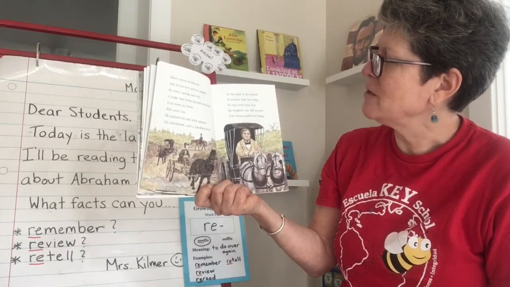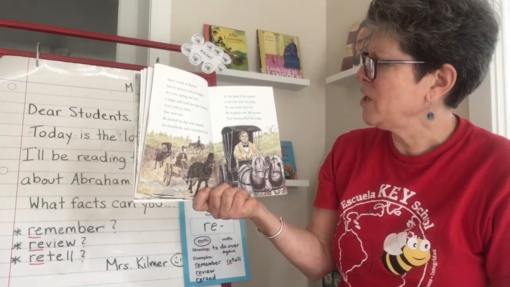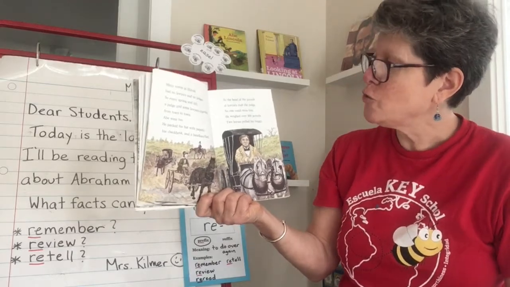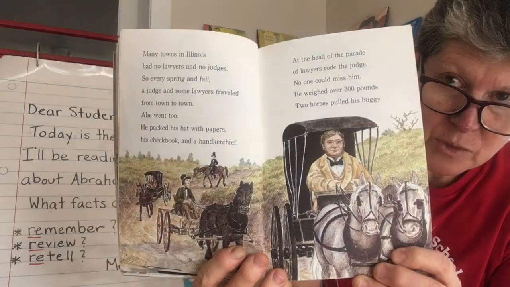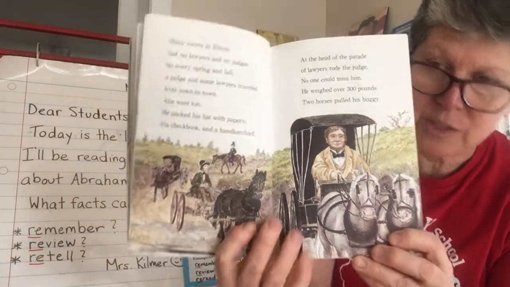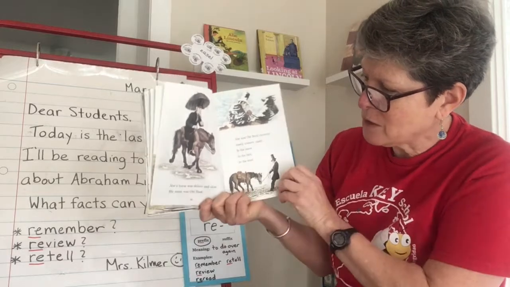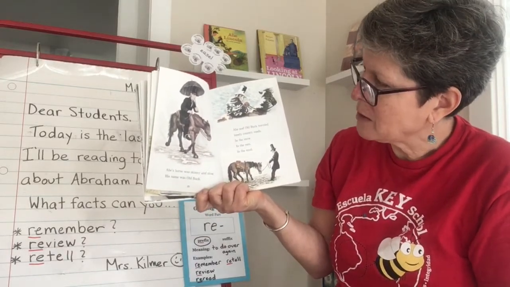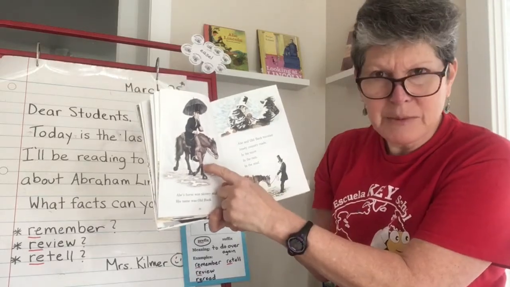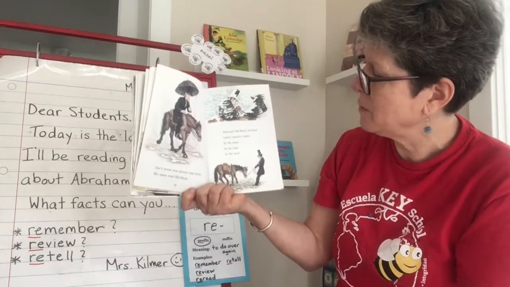At the head of the parade of lawyers rode the judge. No one could miss him. He weighed over 300 pounds. 2 horses pulled his buggy. Oh my goodness. He was so big, over 300 pounds, it took 2 horses to make his buggy go. Abe's horse was skinny and slow. His name was Old Buck. Oh, that's interesting. I guess maybe this is Old Buck, a different horse than his later horse, Old Bob.